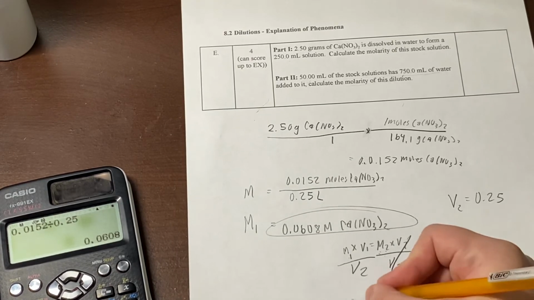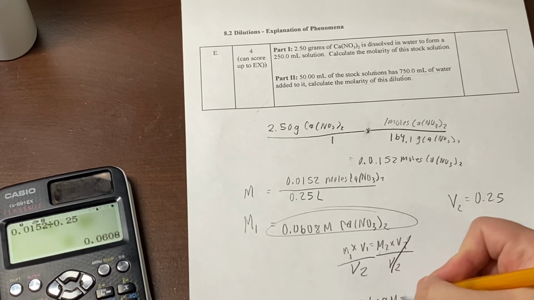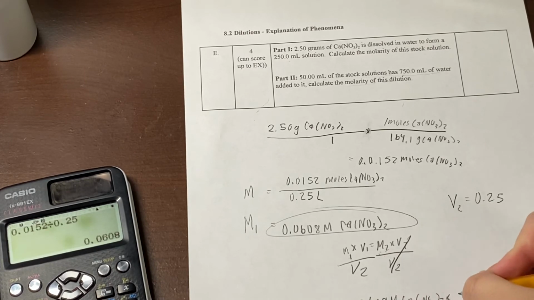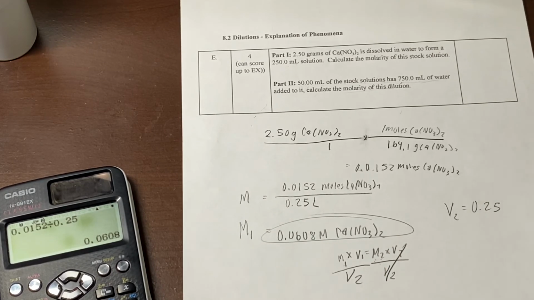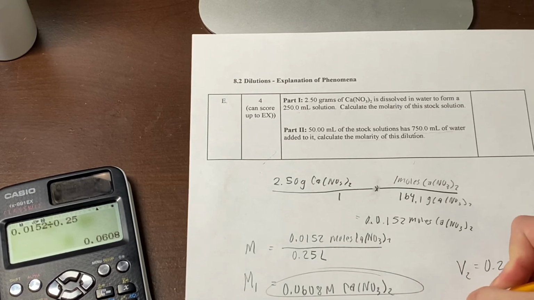So we have 0.0608 molar Ca(NO3)2 times 0.25 liters. And now we have to find V2. So this is where we use our V1 plus V added equals V2.